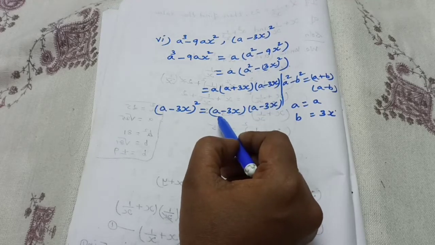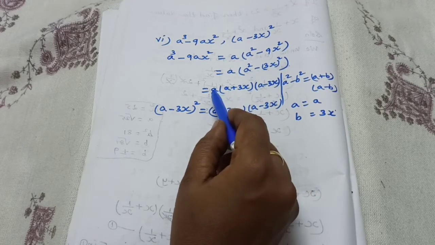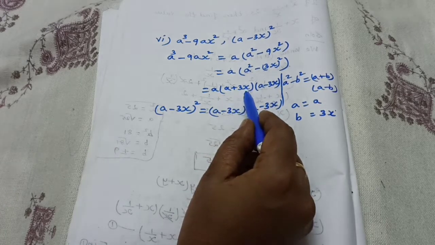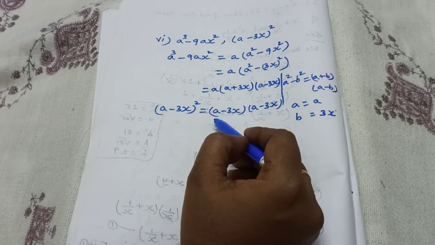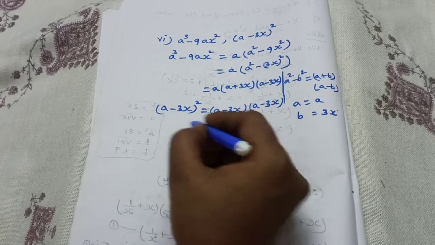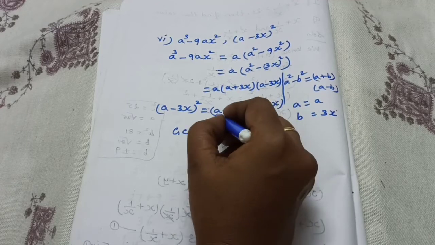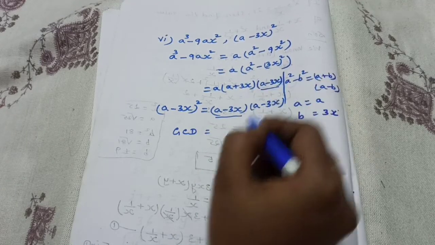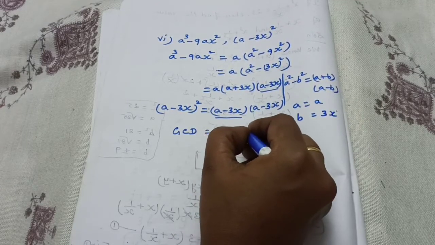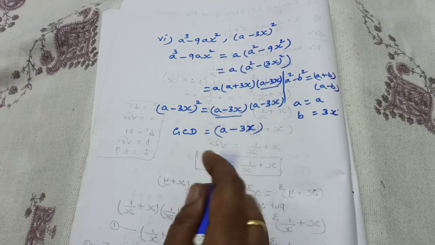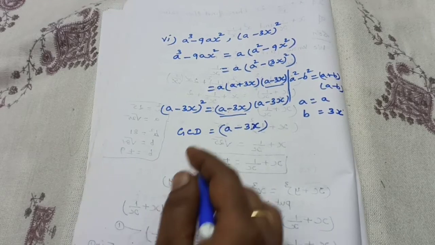Here also a minus 3x is there. But a is not in here. a plus 3x also is not in the second polynomial. Am I correct? Therefore, GCD is equal to a minus 3x. Have you understood? Very simple.